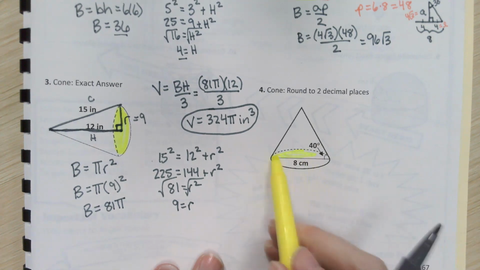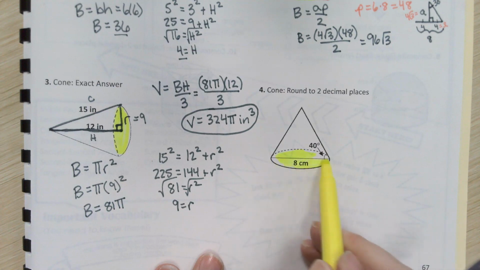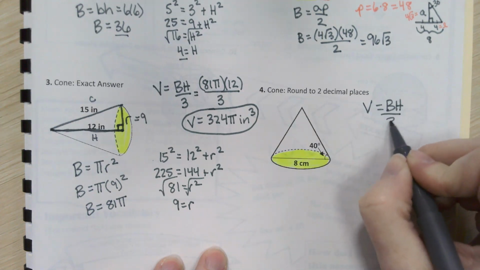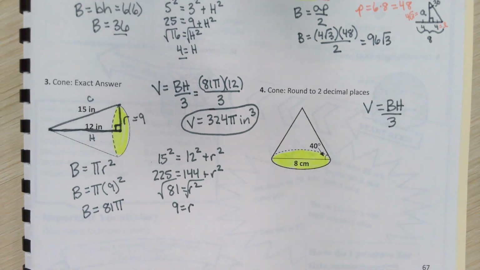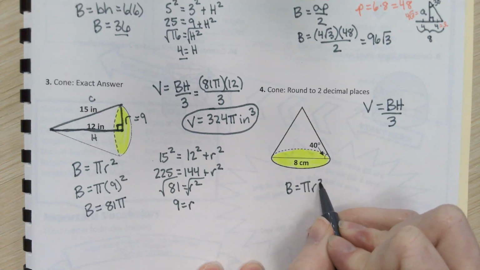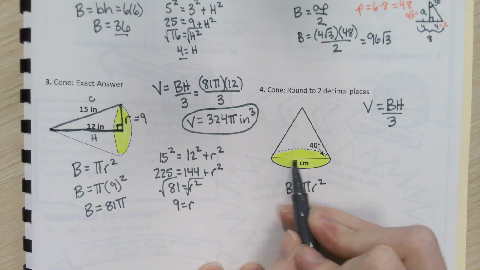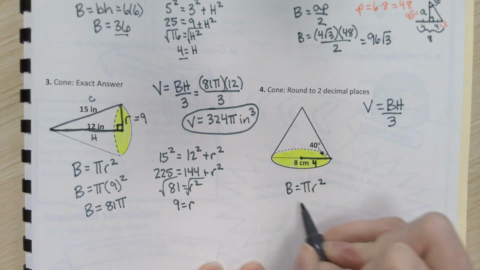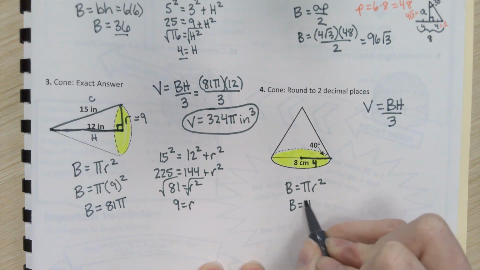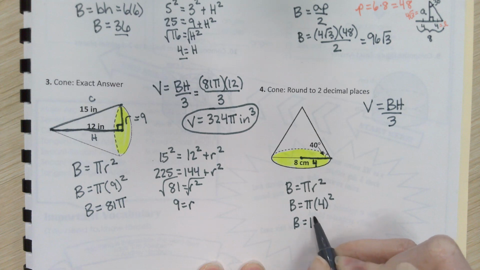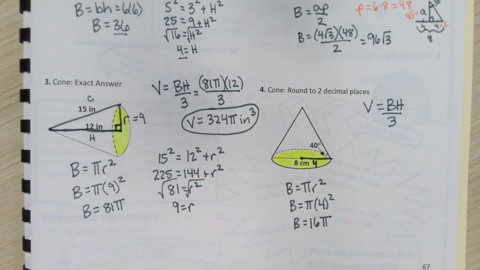Onward to number 4, we see a cone again. So it's got one circular base for us to track down for our capital B times capital H divided by 3 formula. Still a circle, so still pi r squared. This 8 would be the diameter, so we're going to cut that in half to be the radius. So we'll have a radius of 4 this time, which gives us a base area of 16 pi.